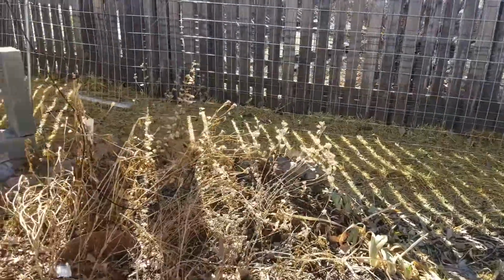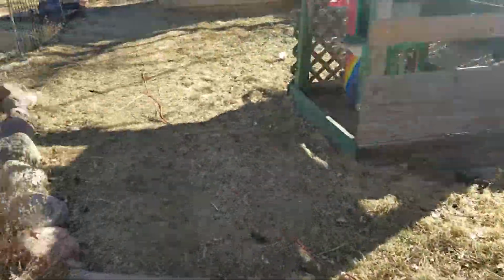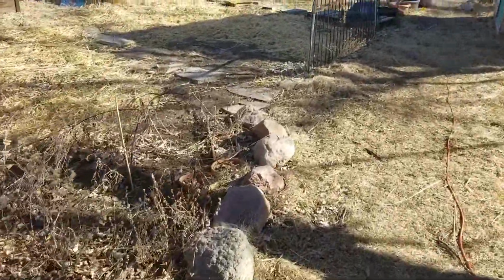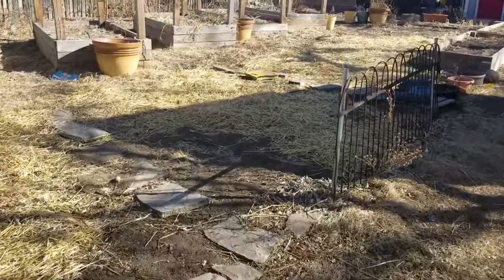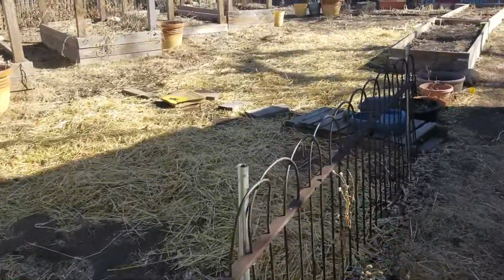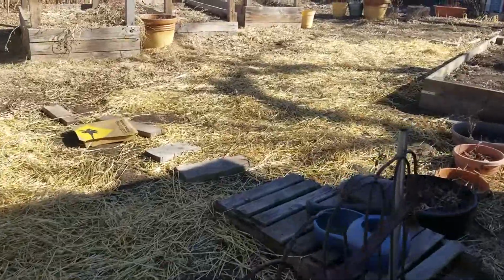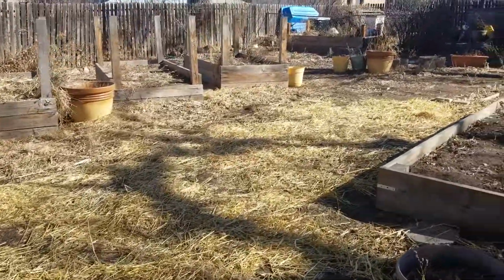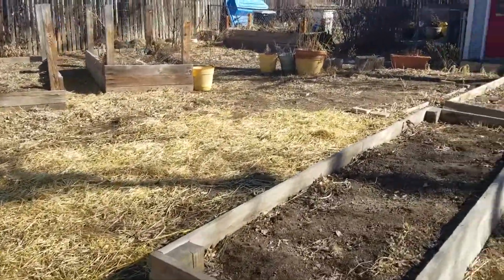Here are my chickens. We collect their eggs, we feed them food scraps, they process those through their digestive systems, and their poop goes into the compost. Then we spread it back here into our growing areas.